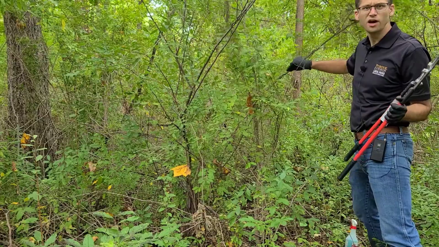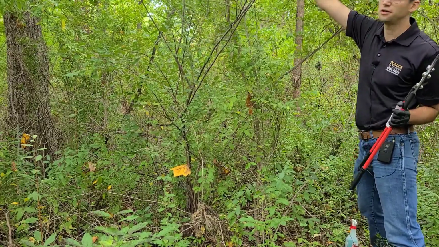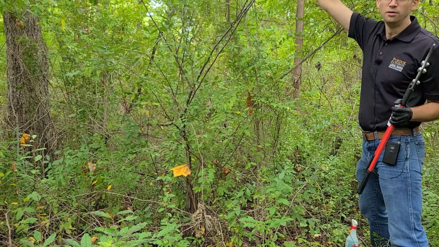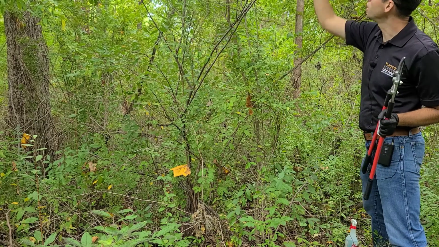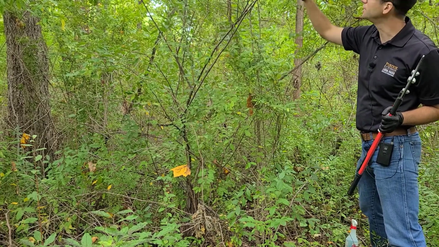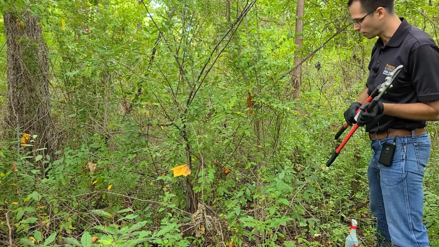So here we have a large privet that would be too hard for me to get good coverage with a foliar spray. And I also just noticed we've got some seeds forming here, so we want to take care of that so we're not spreading those seeds and continuing our problem.